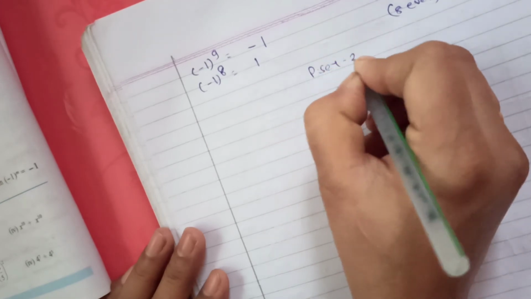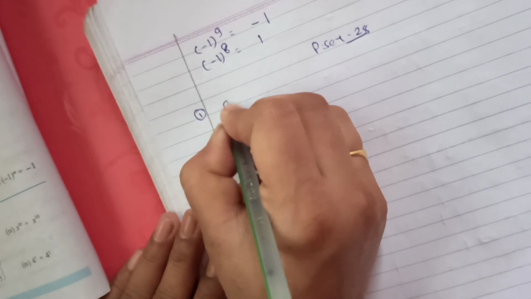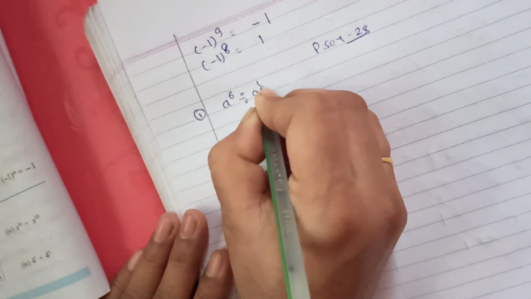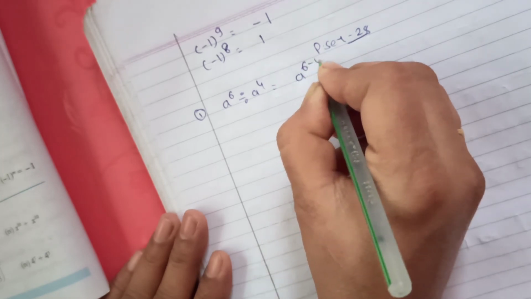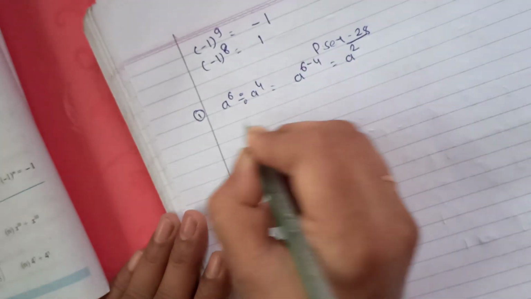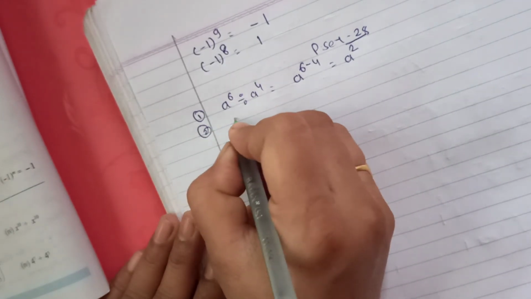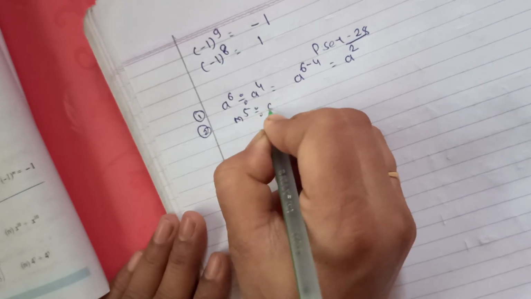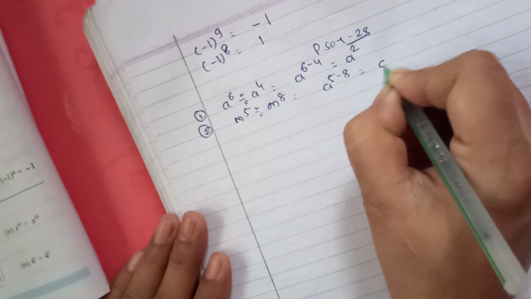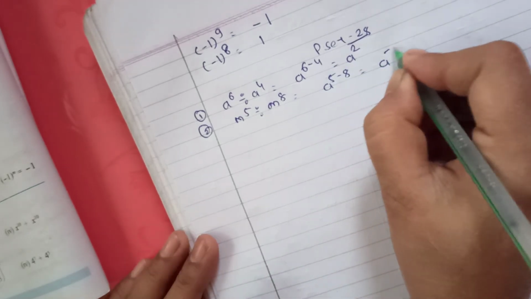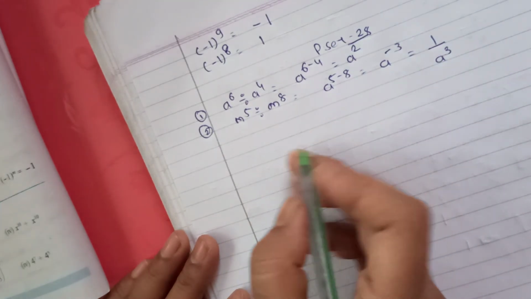Now we will go for practice set 28. Question number 1: a raised to 6 divided by a raised to 4. You simply write it like this, a raised to 6 minus 4, that is a raised to 2. It is your answer. I will only solve 2 problems. You solve the remaining ones. a raised to 5 divided by a raised to 8, that is a raised to 5 minus 8, that is a raised to minus 3. This will be 1 upon a raised to 3. So you will solve all of them.